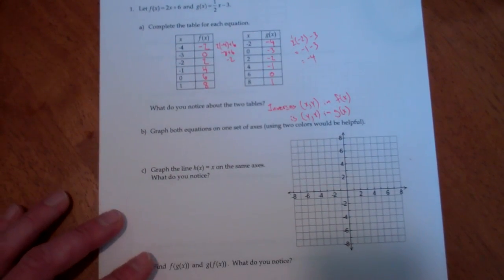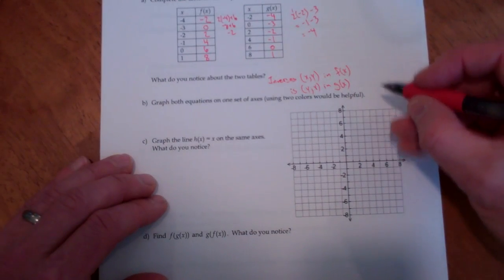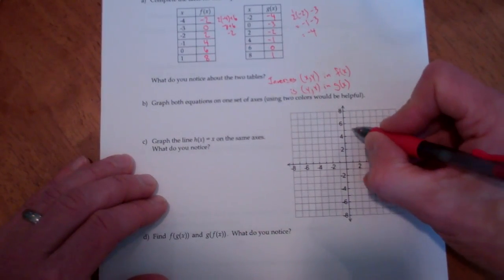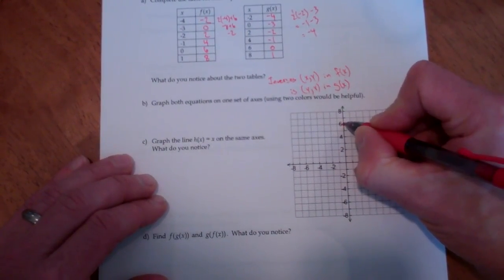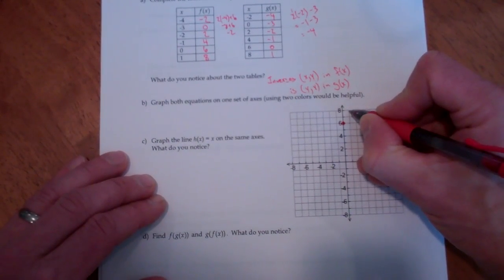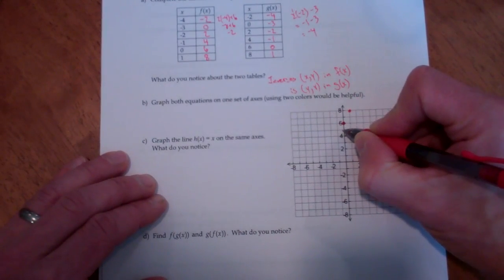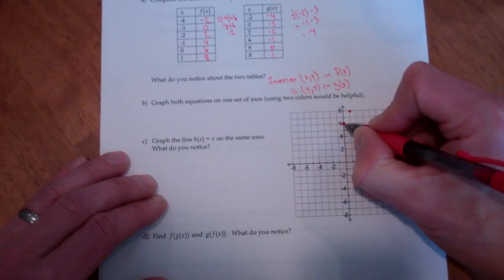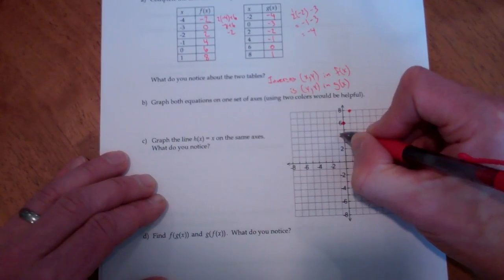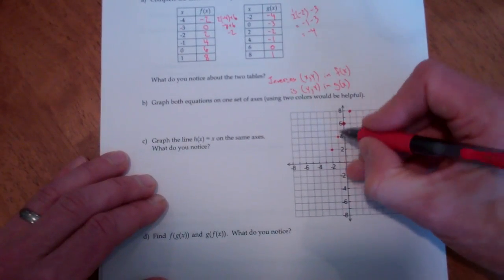And if we graph them on the chart, starting with f of x equals 2x plus 6, that has a y-intercept of 6, and for every 1 to the right we move up 2 using the slope, or down 1, left 1 and down 2, and left 1 and down 2.